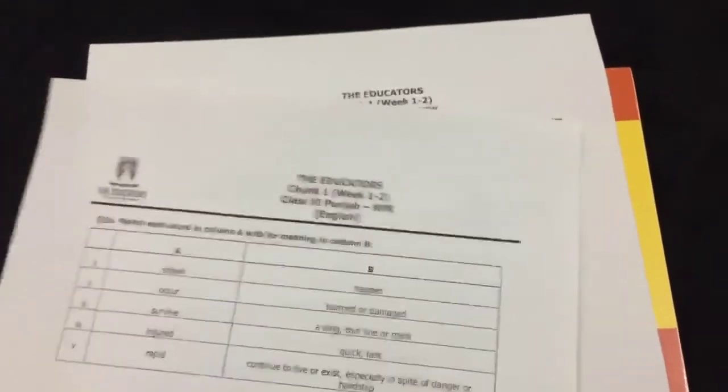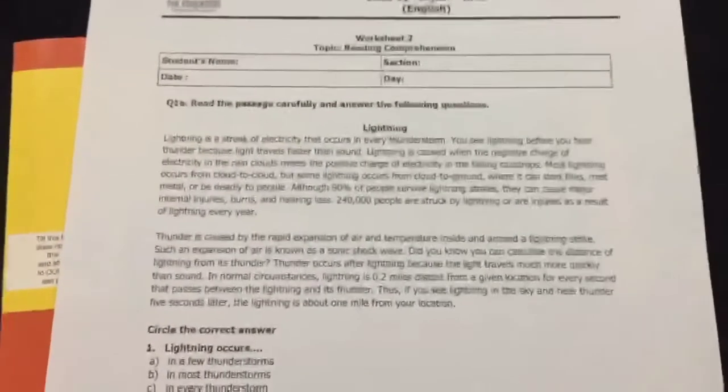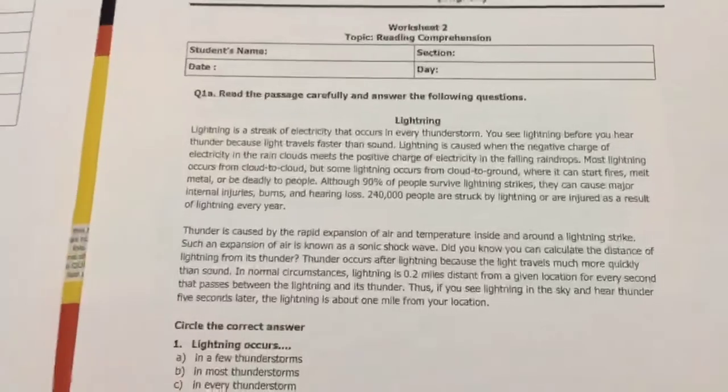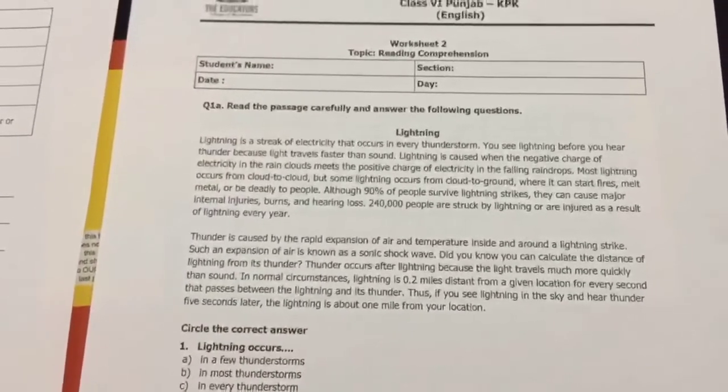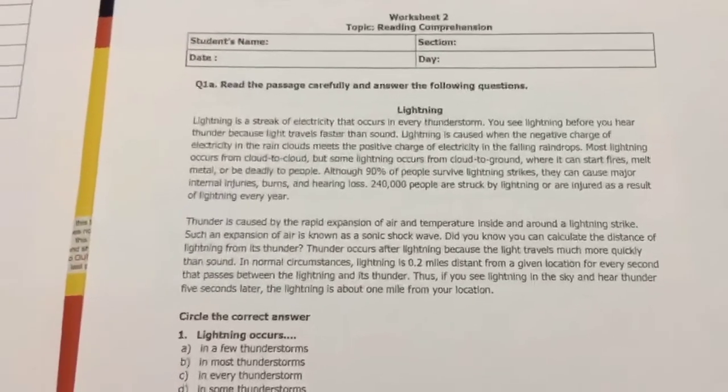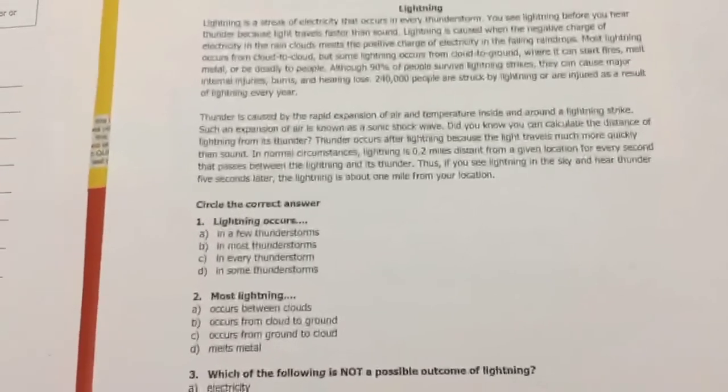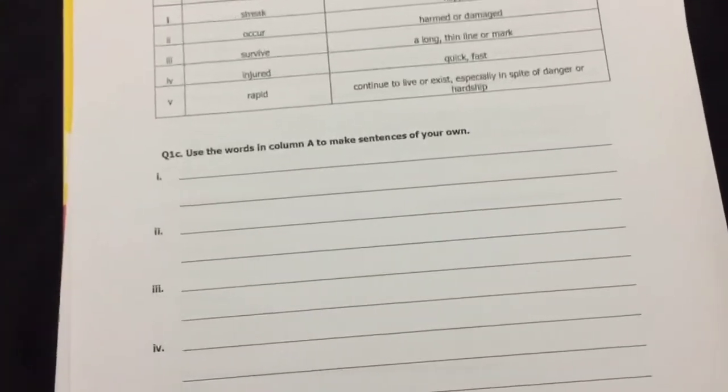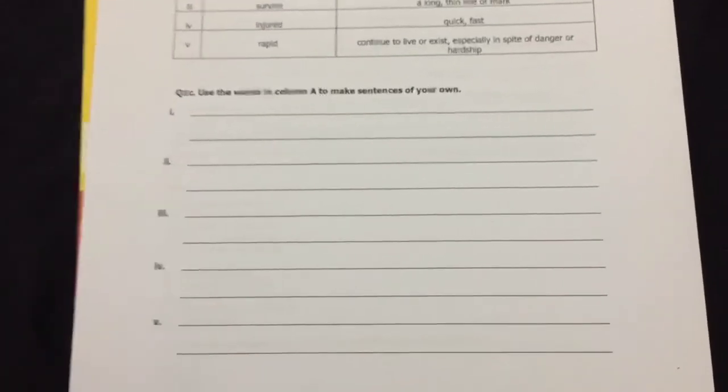So this is all for today, and this is all your task for today. You have to go through the paragraph once again. You have to read it and find out the meanings of the difficult words. Then you have to attempt question number 1, question number 2, question number 3. You have to complete all the questions, and then you should try to make the paragraphs.